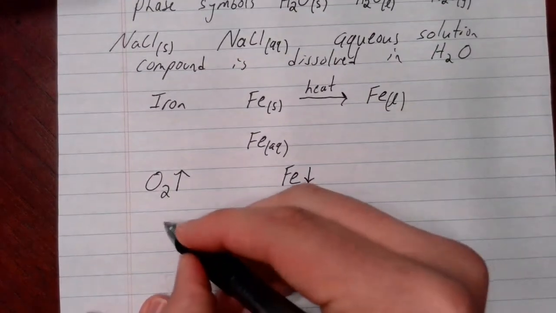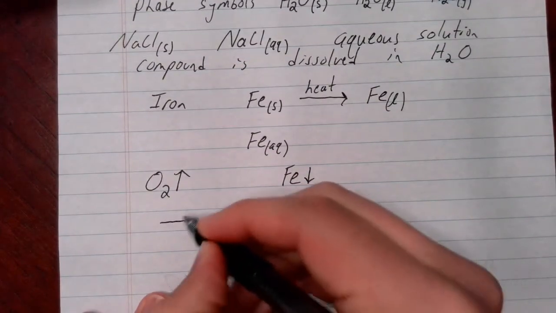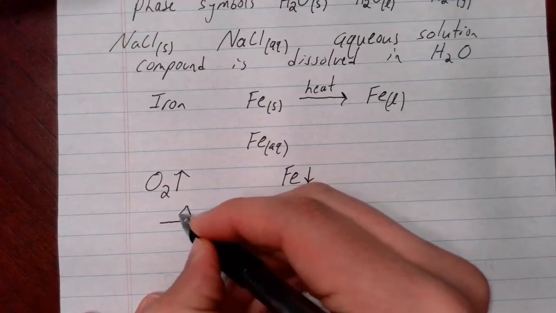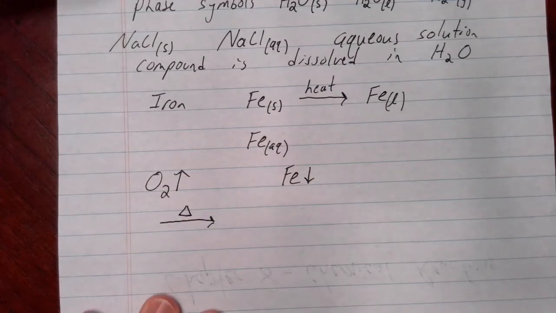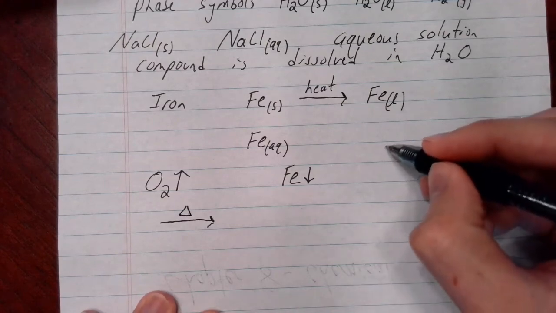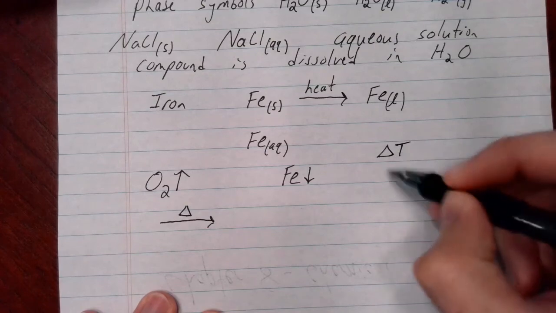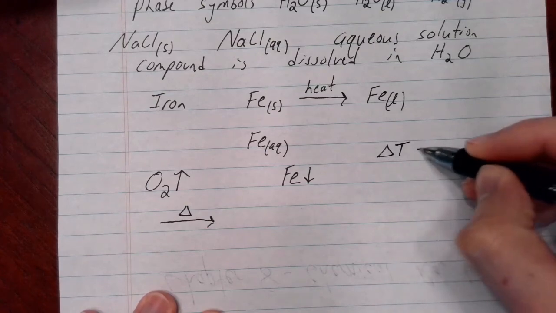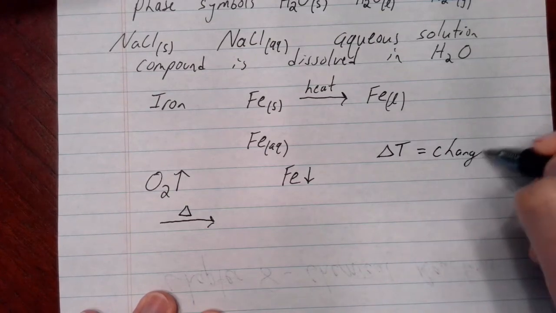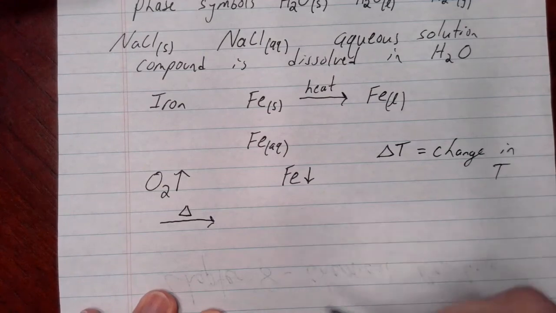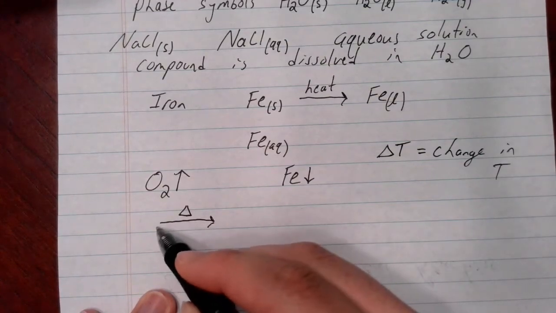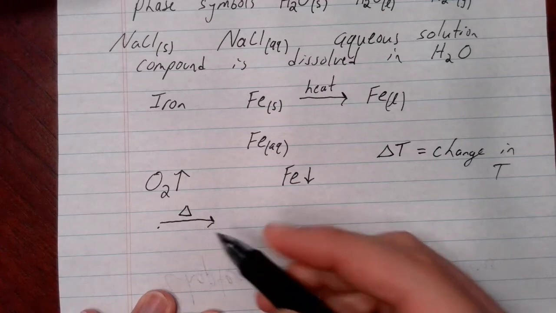So the next symbol is very important. You will have a reaction arrow with a triangle over it. Okay, so the triangle means a couple of different things. If you have a triangle before you have a symbol like T, so that's the Greek letter delta, so delta T is change in temperature. Okay, that's not what I mean here. So a triangle above a reaction arrow means heat.